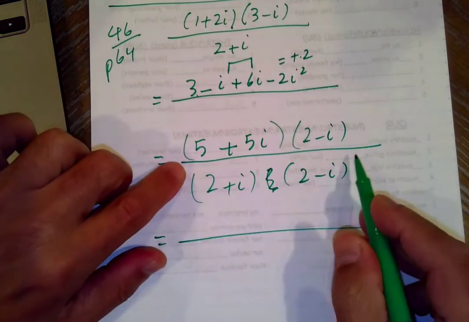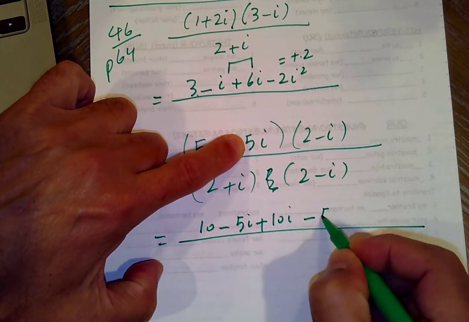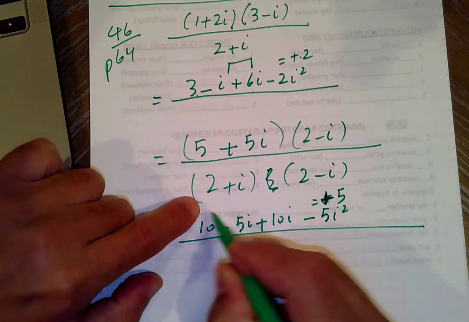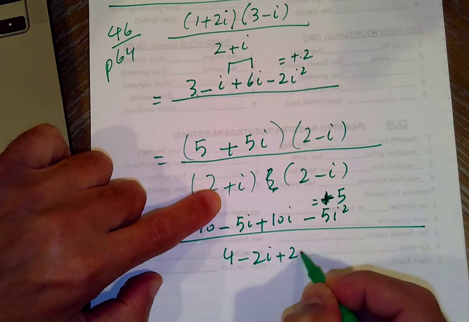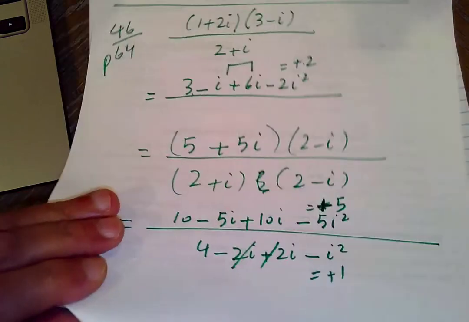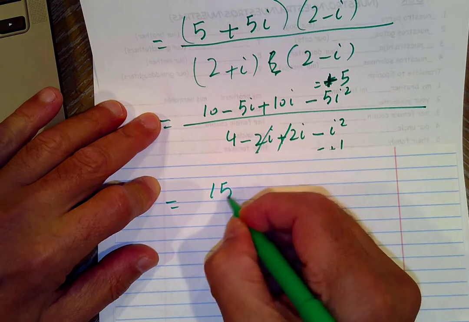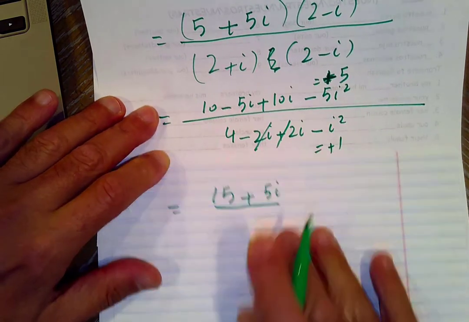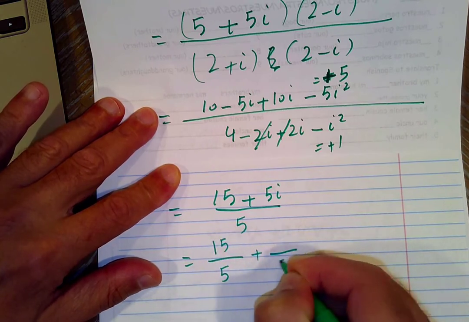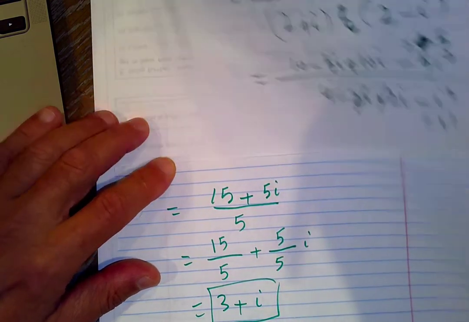Alright, so if we FOIL this again, we get 10 minus 5i plus 10i minus 5i squared, which is plus 5. At the bottom we get 4 minus 2i plus 2i minus i squared, which is plus 1. So now if you look at the top, you get 15 plus 5i all over 4 plus 1, which is 5. If you split it up, you get 3 plus 1i.